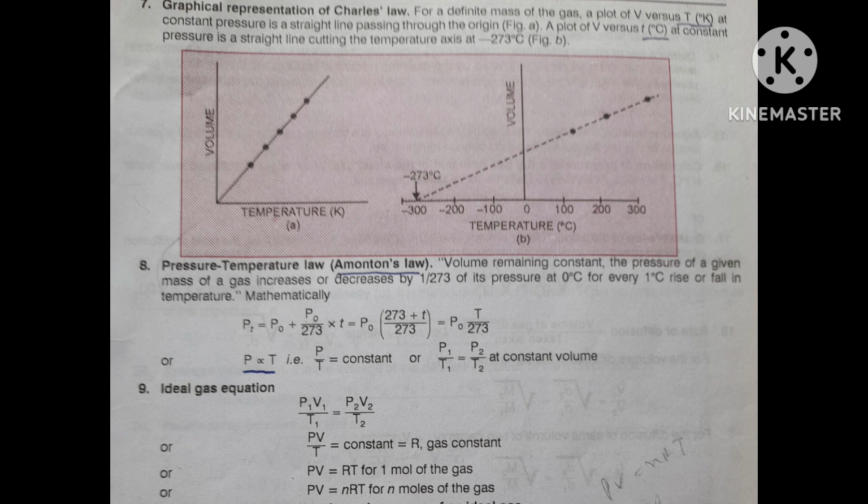Now I am telling about other points. Pressure temperature law. How pressure and temperature are related, that you can understand by Amontons' law, A-M-O-N-T-O-N-S. Pressure temperature law is given by Amontons. What is this? That I am telling you.